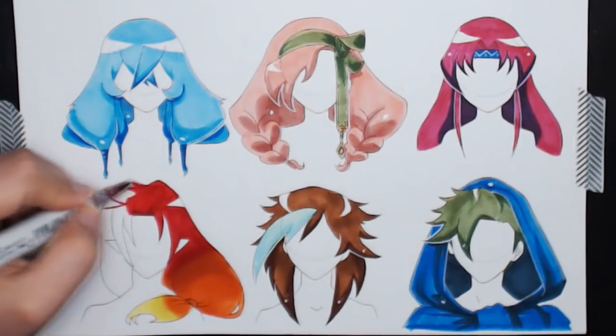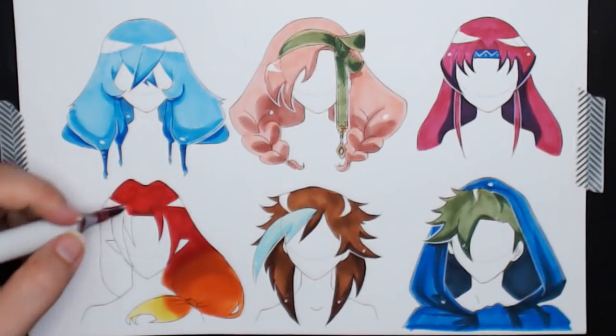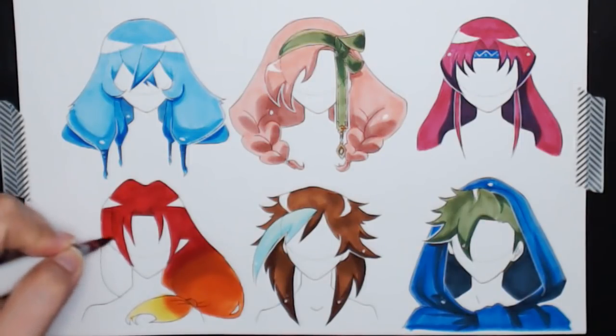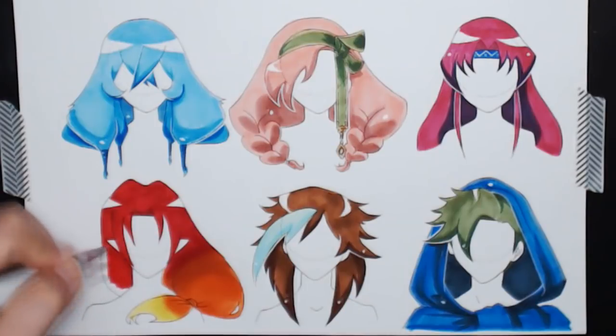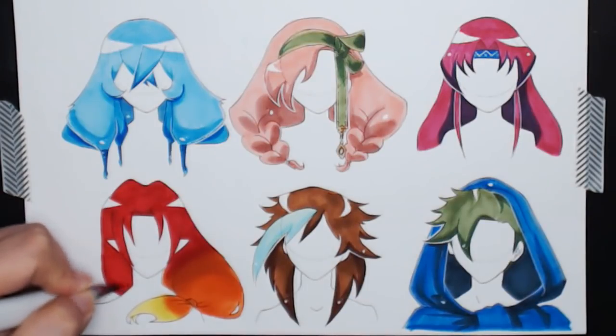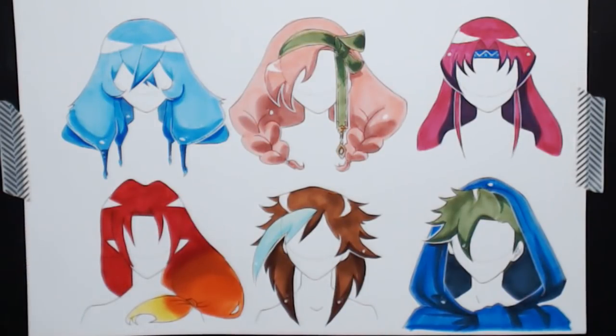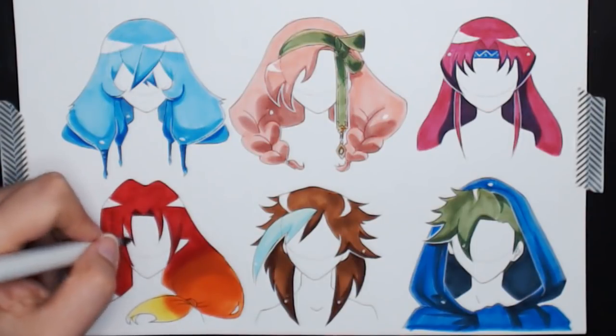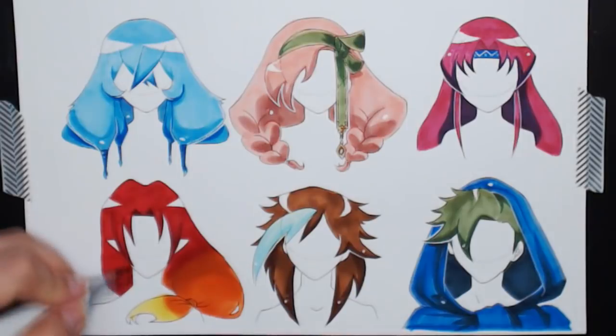And of course, you can use different gradients. You can switch from green to purple or something like that, and always play around with gradients in the hair so you can get a lot of different cool results and a lot of different cool designs for your characters. I really hope you guys show me what you created with these tips and tricks.